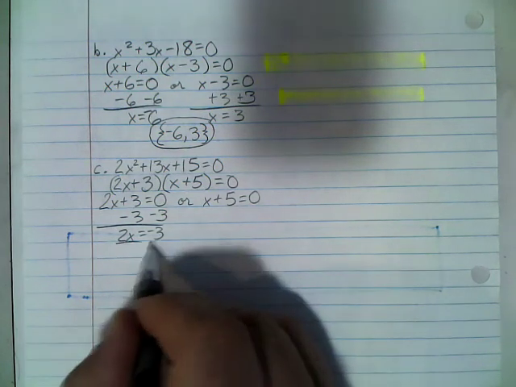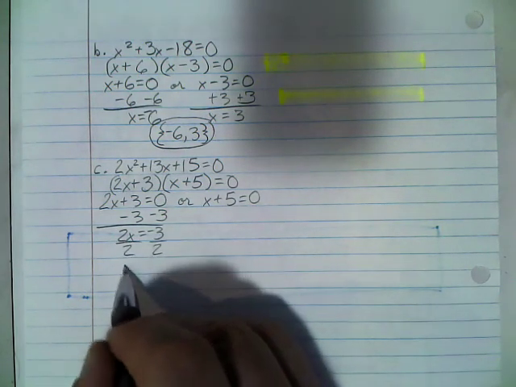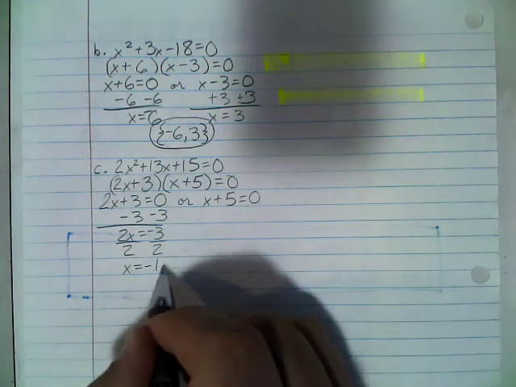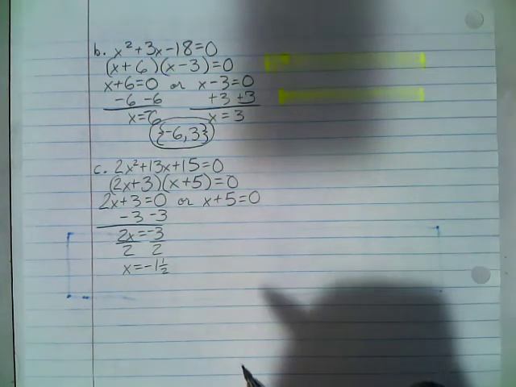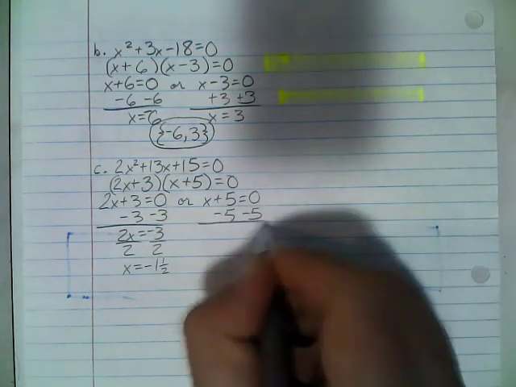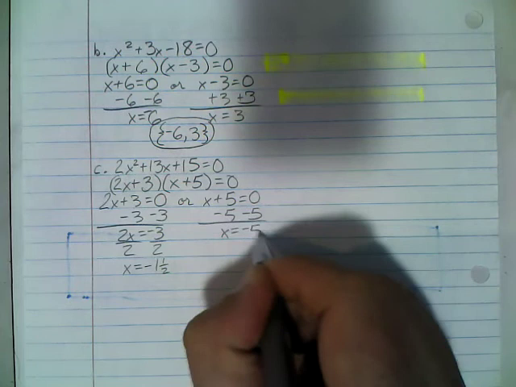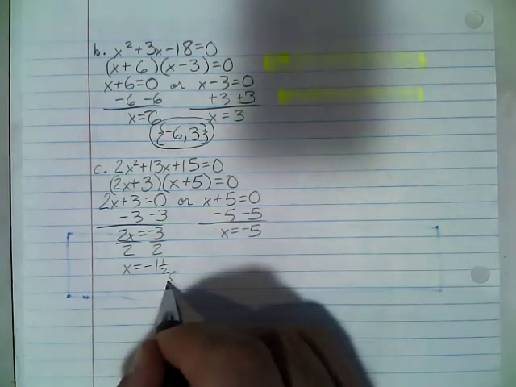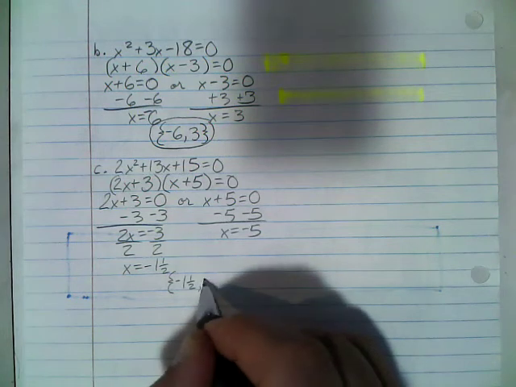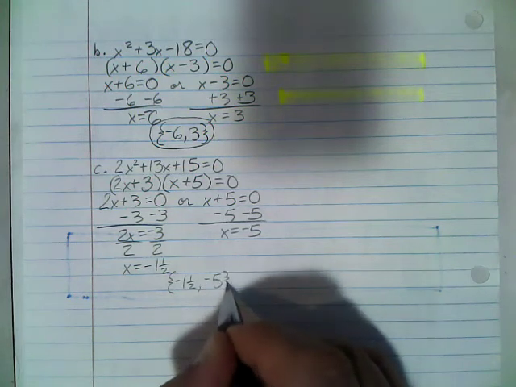And then I'm going to divide both sides by 2. And therefore x equals a negative 1.5. Or subtract 5 on both sides, and x equals a negative 5. So my solution set will be a negative 1.5 or a negative 5.